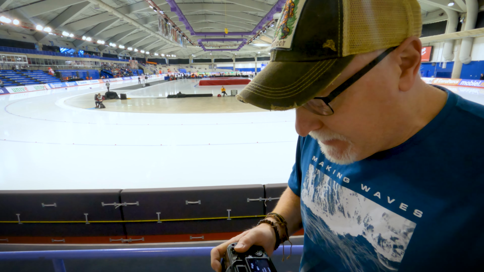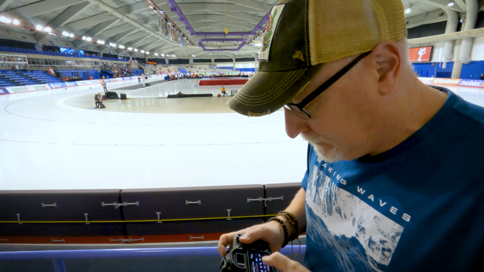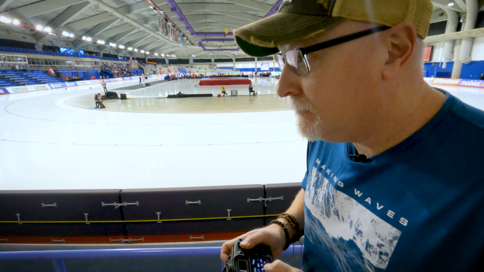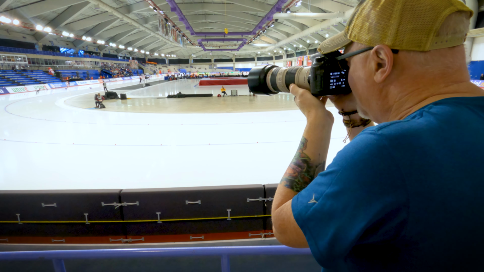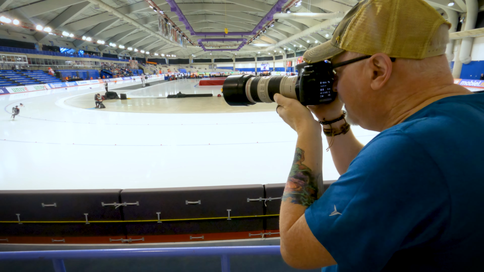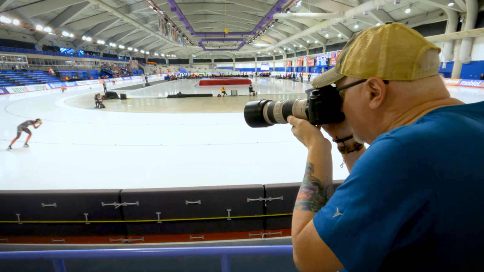Let's do some fast shutter speed again. 500 to go. Hosiek continues to lead the way. Weidman's gaining ground. 1 lap remaining. 31 lap for lap time. Weidman 29.8.